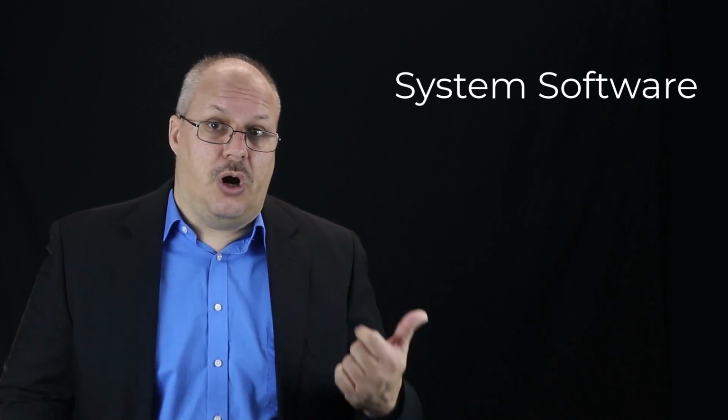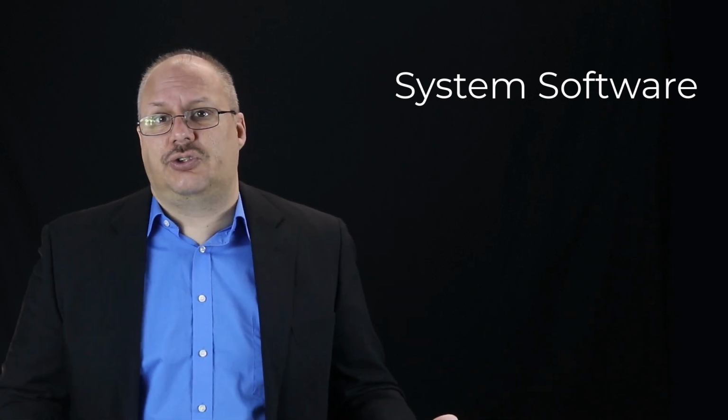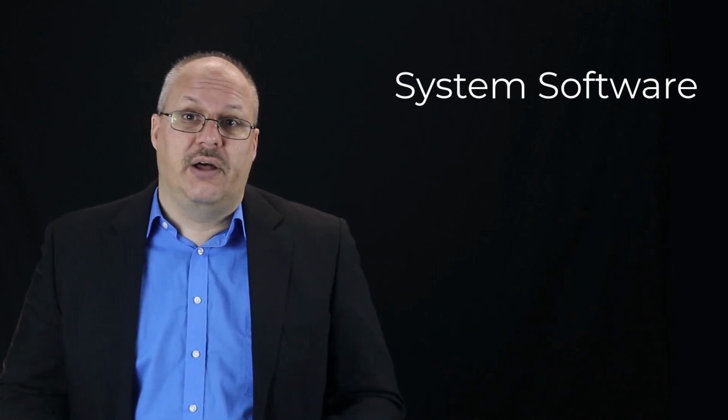Well, let's look at a couple different types of domains of software development. This includes things like system software, your operating system, device drivers, low-level systems that are integrated into small, simple computer systems that are controlling everything from your car to your microwave. Application software.